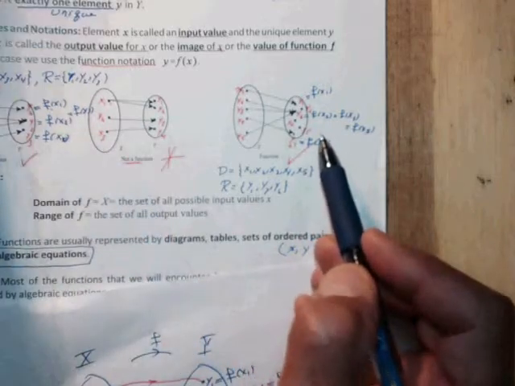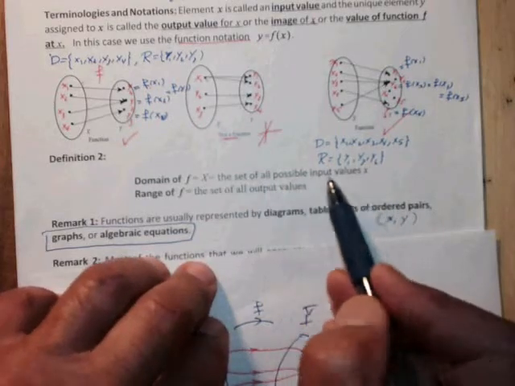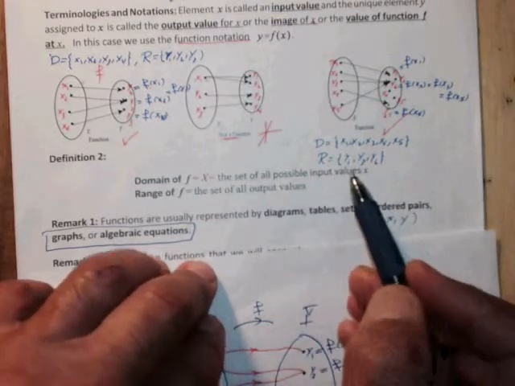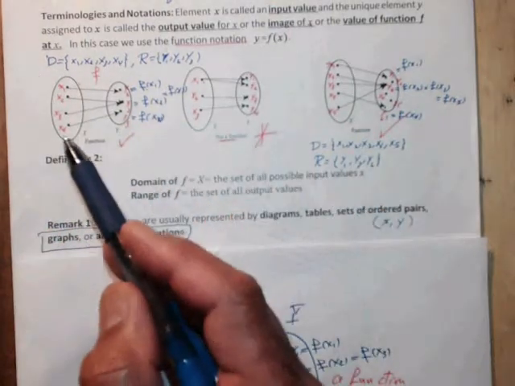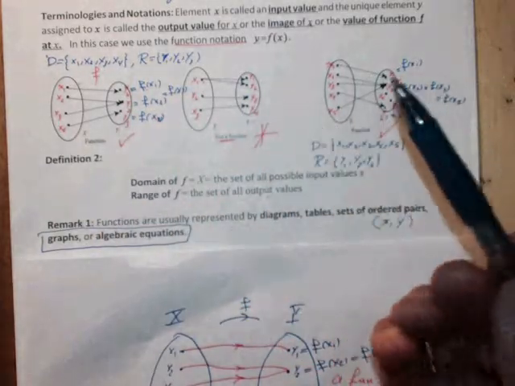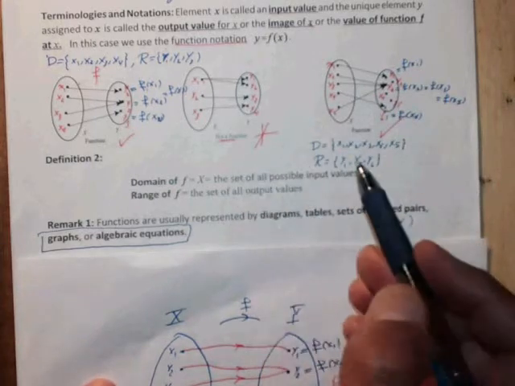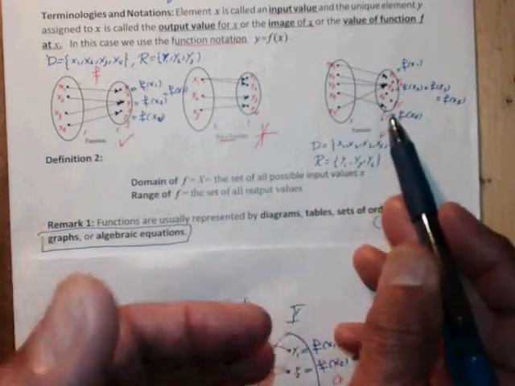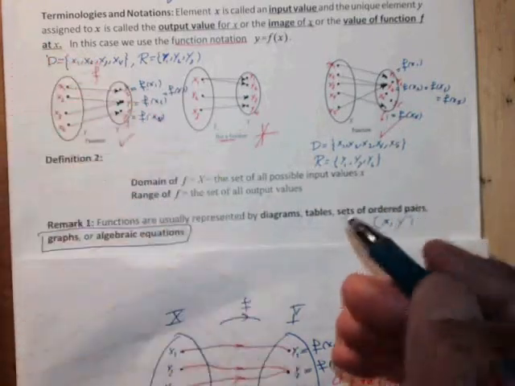Two concepts are the concepts of domain and range. The domain of a function is the set of all legitimate x values, those x values for which there is a well-defined y value. So if there is an x value in your set x that doesn't have any y value, that value is not in the domain. The range is the set of all the y values for which you have an x value. So if you have a y value that doesn't have an x value, then it's not in the range.